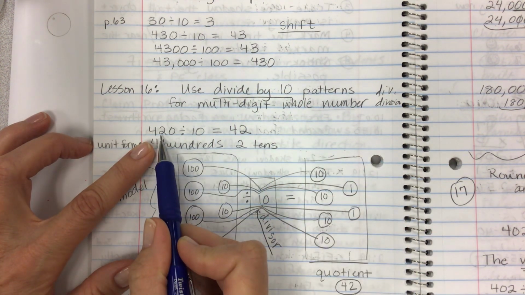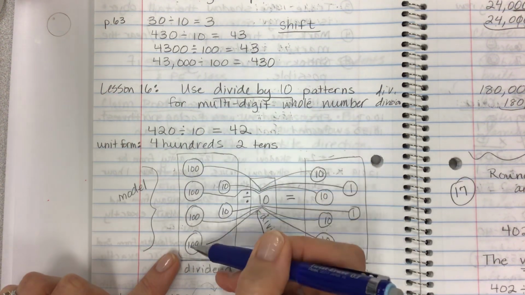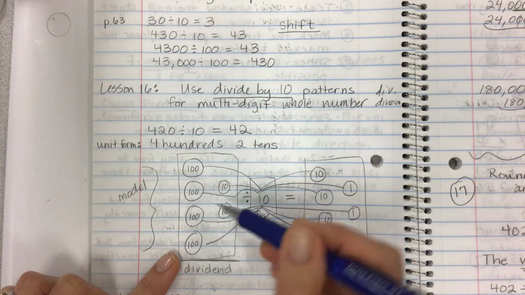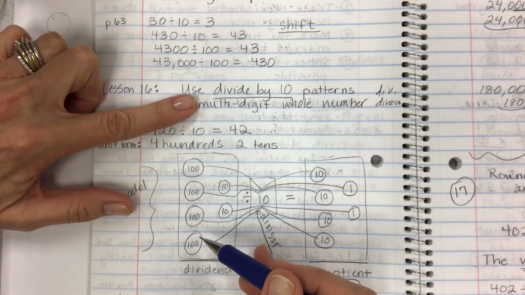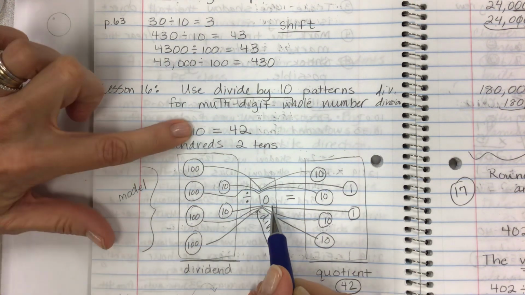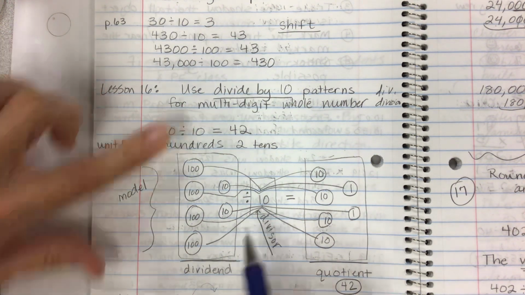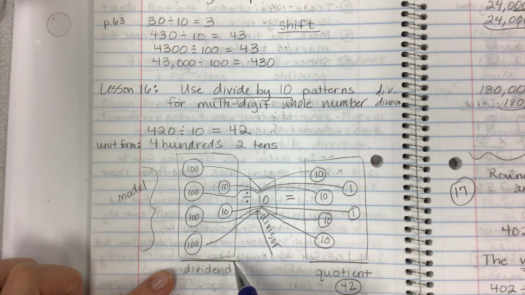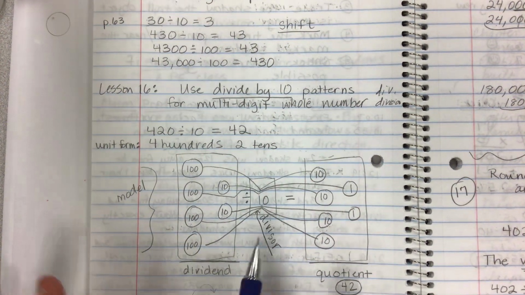So you take your 420. 1, 2, 3, 4. 400. 20 is 10 and 10. So again, we're using all these 10 patterns. And then you divide, put your division sign, by what? 10. That's the divisor. This whole thing is the dividend. It's really huge. That's why I don't like it, because it takes up too much space. But anyway, this is what they want you to do.